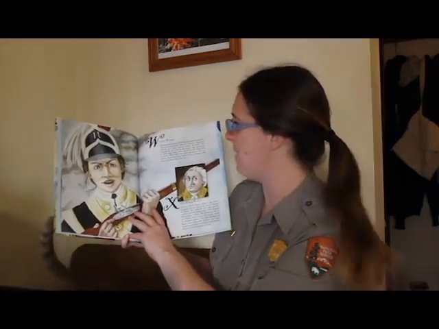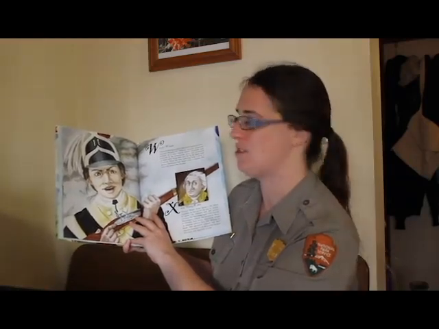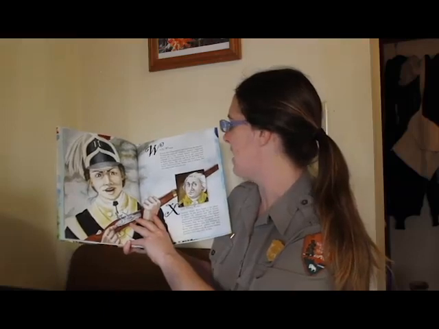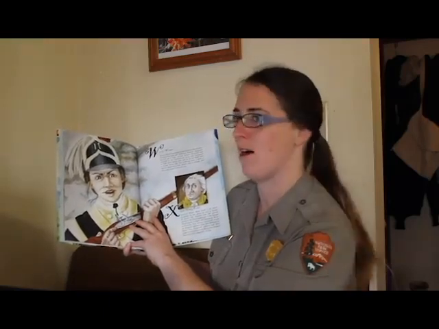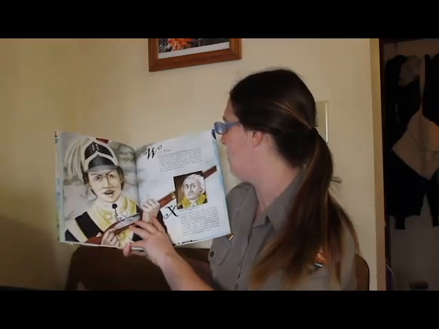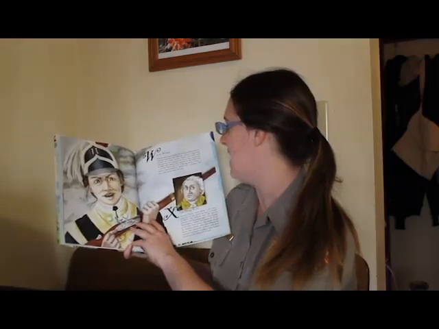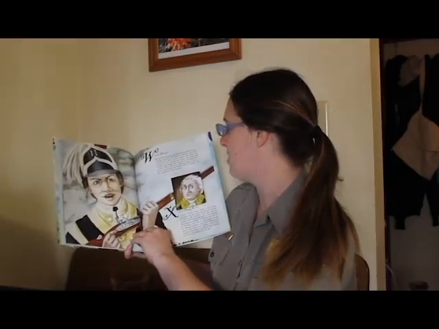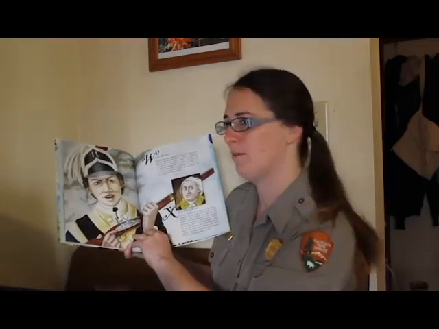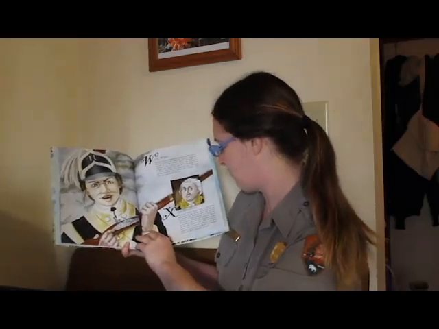W is for women. Women were important in the American Revolution. 21-year-old Deborah Sampson disguised herself as a man named Robert Shirtliff and enlisted in the Continental Army. She continued to fight after being shot and hit in the head with a sword. When she was suffering from a fever, a doctor discovered that Robert was a woman. She was sent home from the war.